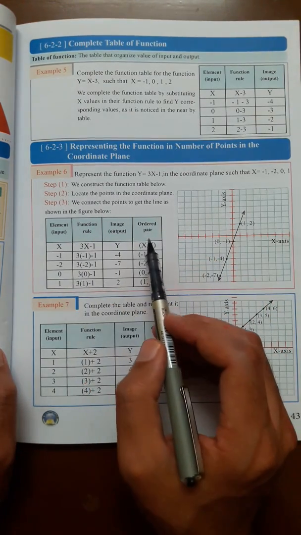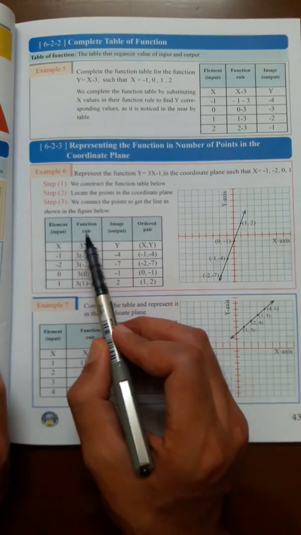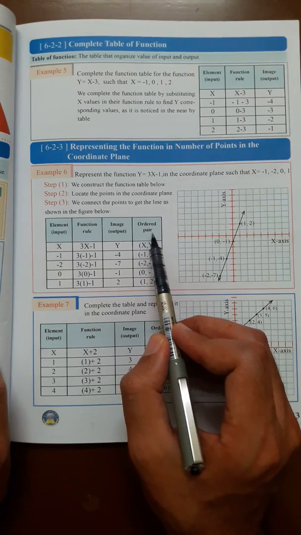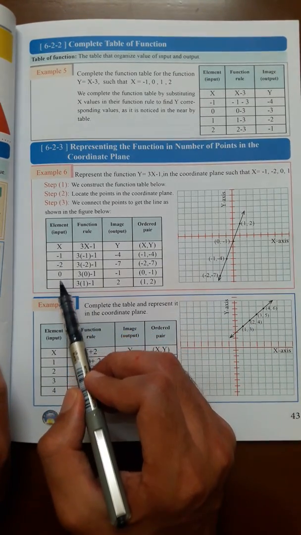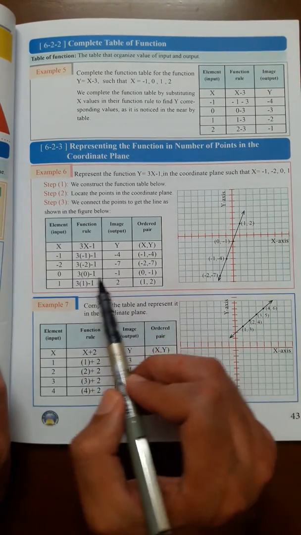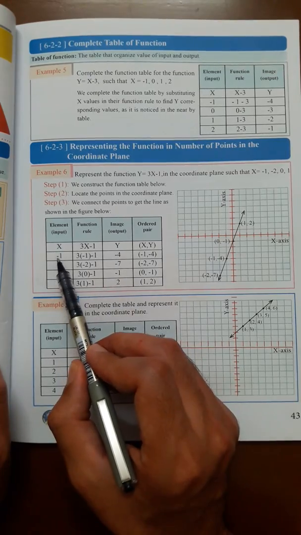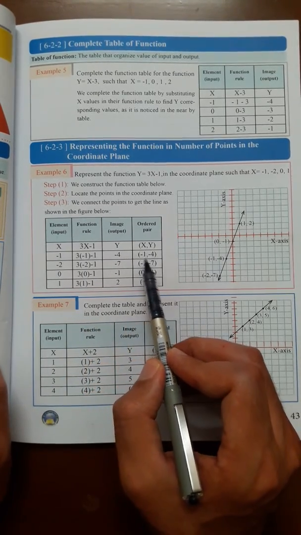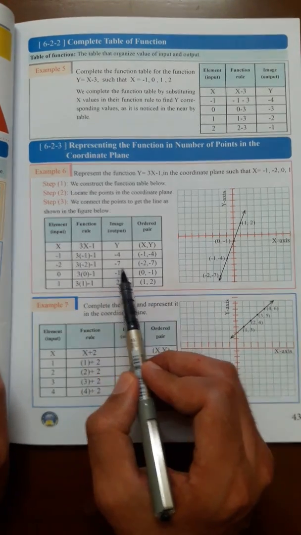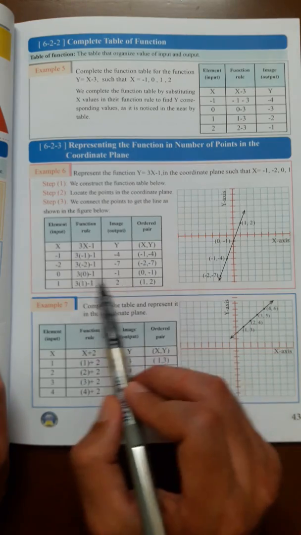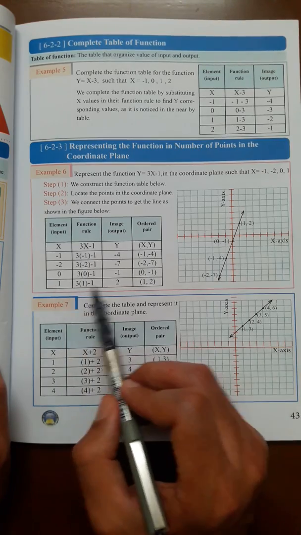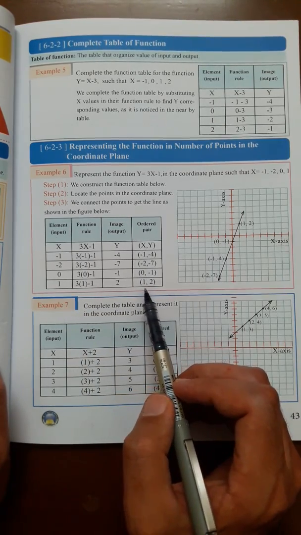بداية لازم نكمل هذا الجدول. ايش راح نعمل؟ input function rule output ordered pair أزواج مرتبة. إذا راح نجي ننزل قيم المدخلات نعوضها وين؟ بالفانكشن رول حتى نحصل على المخرجات. كل مدخل يقابل المخرج ماله. minus 1, minus 4, so we get the point minus 1, minus 4. minus 2, minus 7, the point is minus 2, minus 7. 0, minus 1, the point is 0, minus 1. 1, 2, the point is 1, 2.